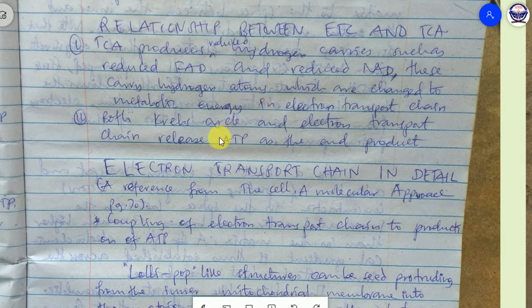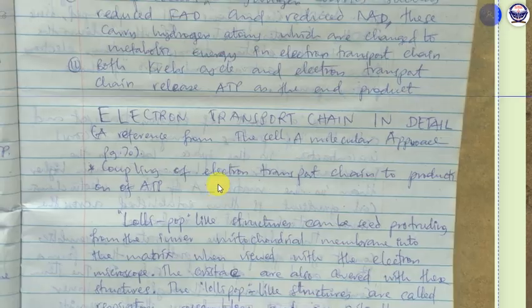Lakini jambo la pili, both Krebs cycle and electron transport chain release ATP as the end product. So unaona vitu ni very easy, yani havihitaji hata ku-complicate. Kwa hiyo sasa baada ya hapo tunaenda kwenye nini?